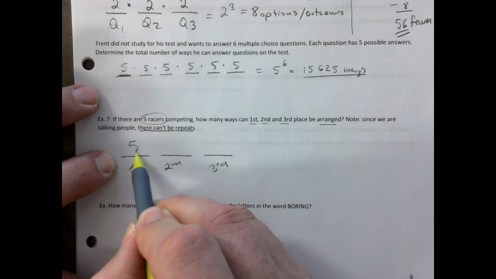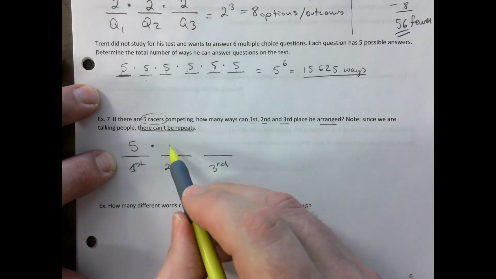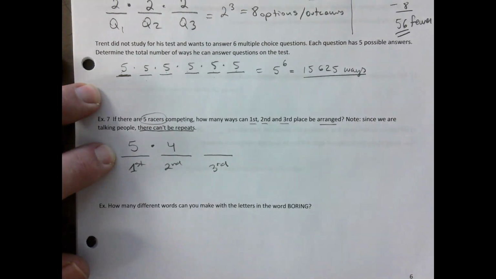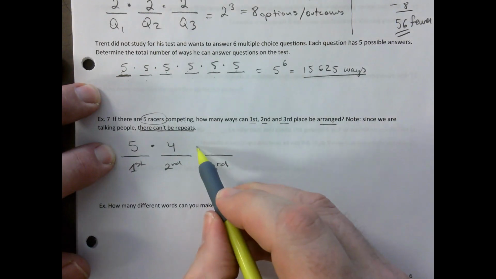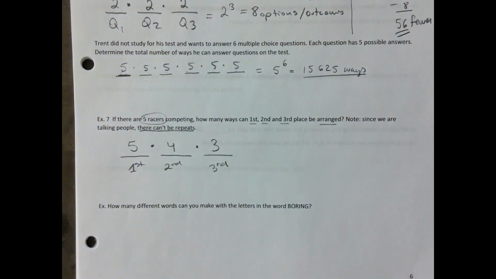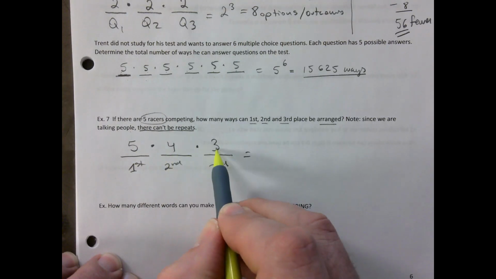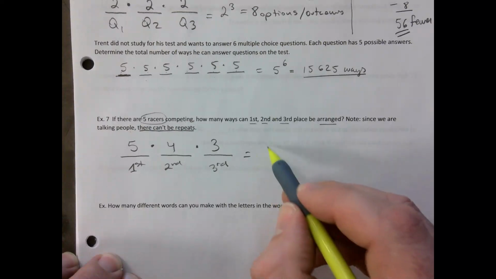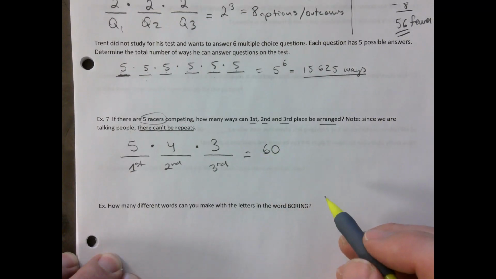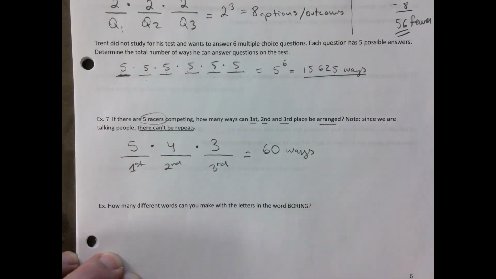So it'd be 5 options to win the first prize, being first in the race. Then there are 4 options to have somebody coming in second, and therefore 3 left for third place. So this is 5 times 4, that's 20, times 3, that's 60. 60 ways. Okay.